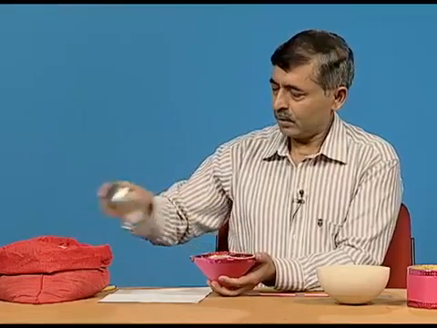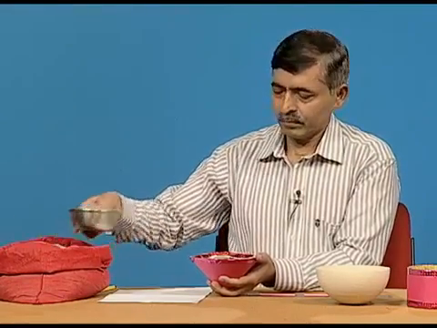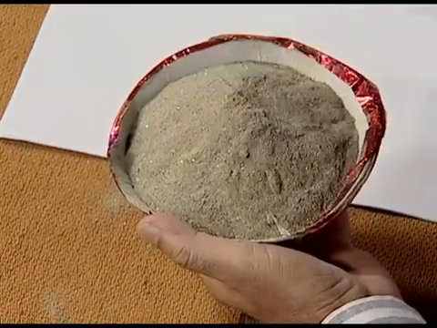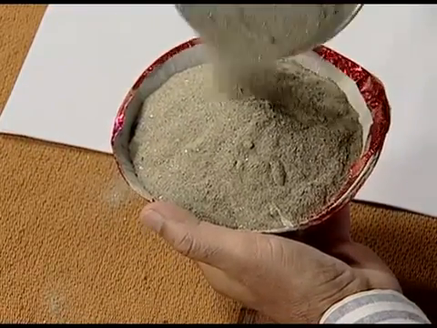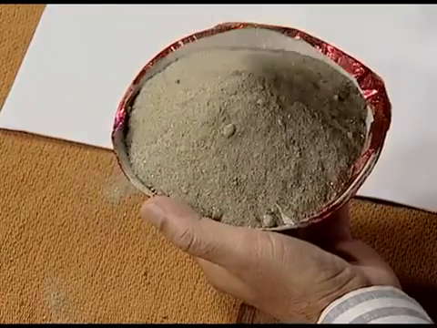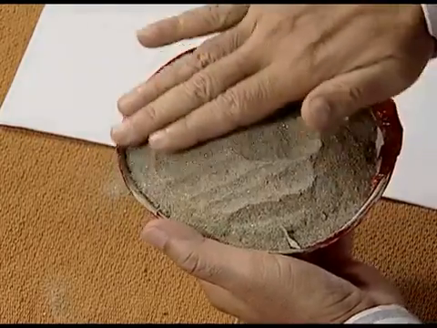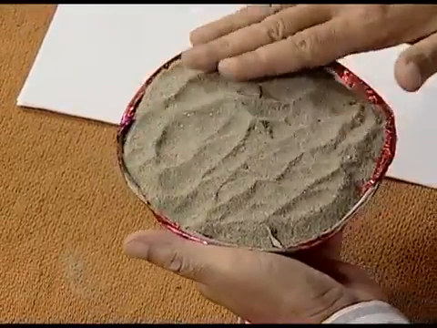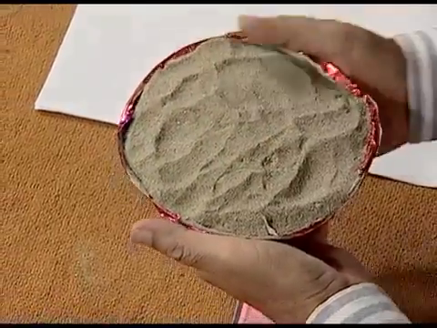Second time, we will fill up the cone by sand and it should be filled fully, and now we will pour it into the hemisphere.